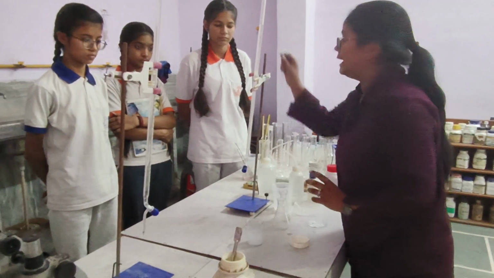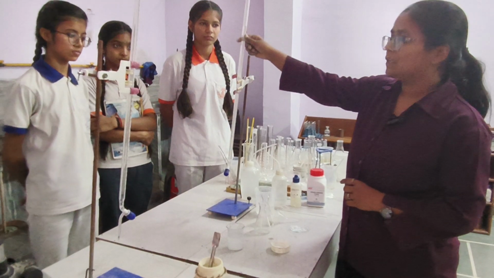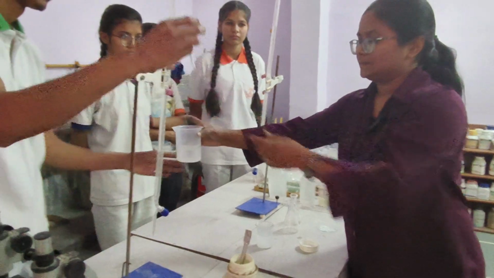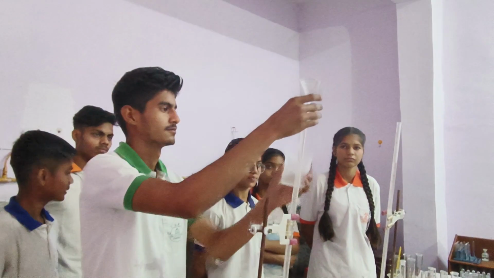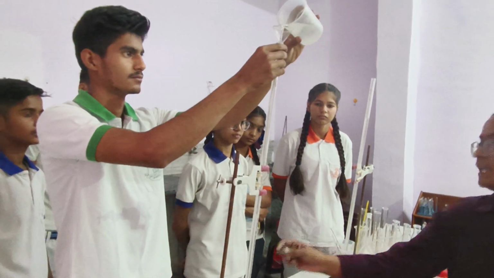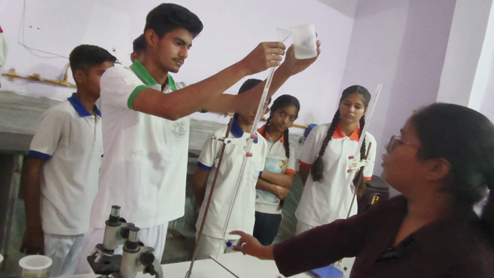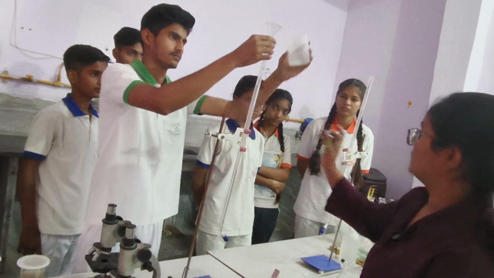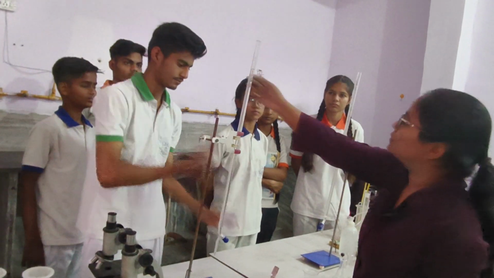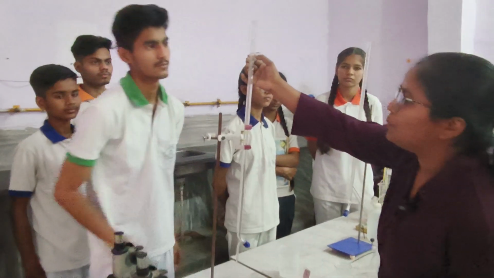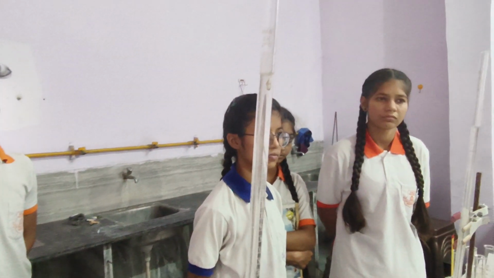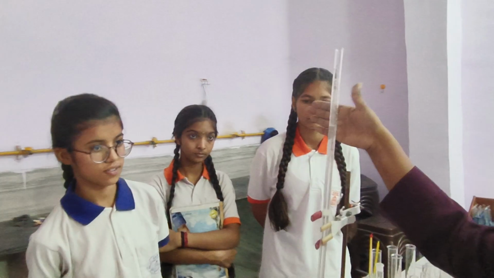So now what do we have to add? We have to add NaOH in this burette. So boys, add NaOH in this burette using this pipette. While you are adding this NaOH in the solution, you have to check that the tap of your burette is closed. Now mark the initial reading. What is the initial reading right now? It is 1.7. It is 1.7 initial reading, and in this tube it is about 6.